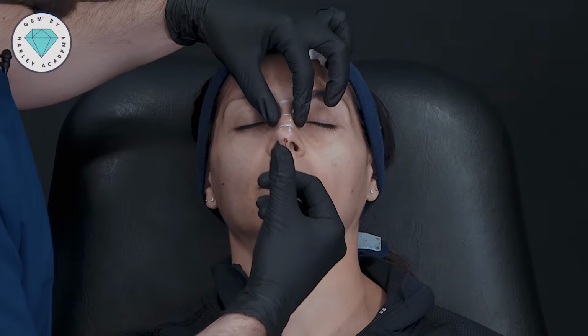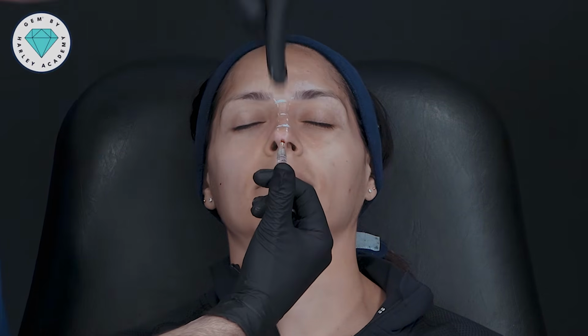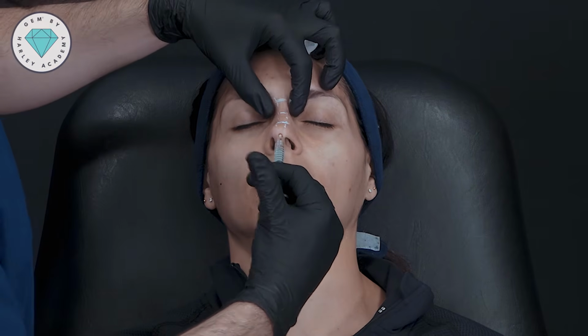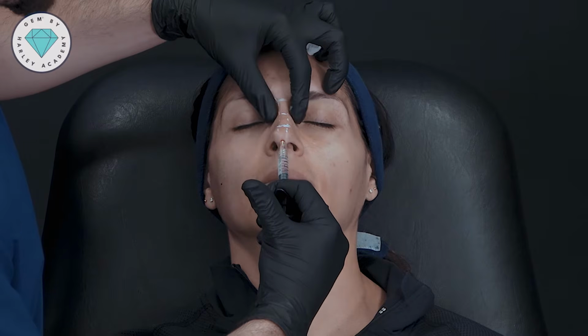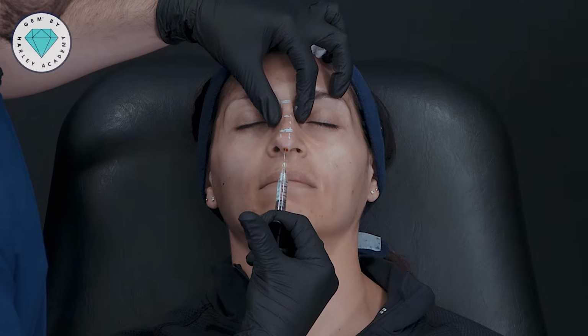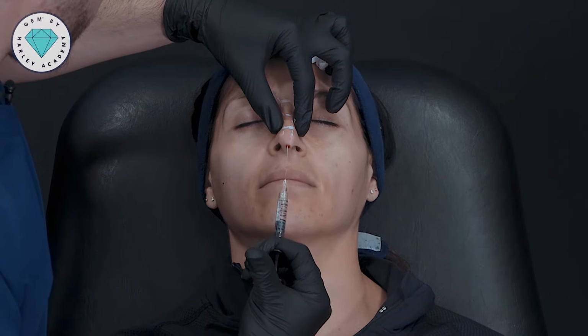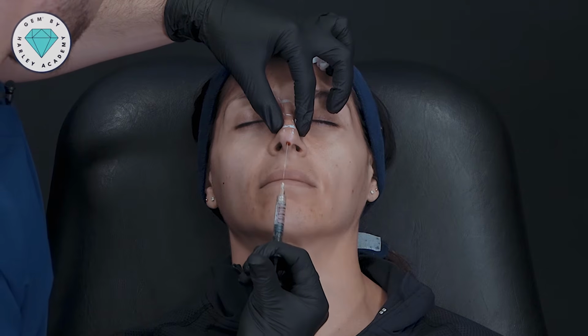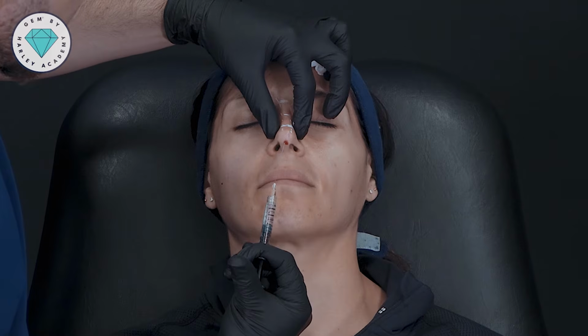As I come out, I'm going to create a strip of filler all the way down the dorsum of the nose to really help create that light reflex that will look really aesthetic on camera or in photos, or just as the light bounces off the nose. A little bit of definition at the tip of the nose here. Well, okay. Let's take a look.